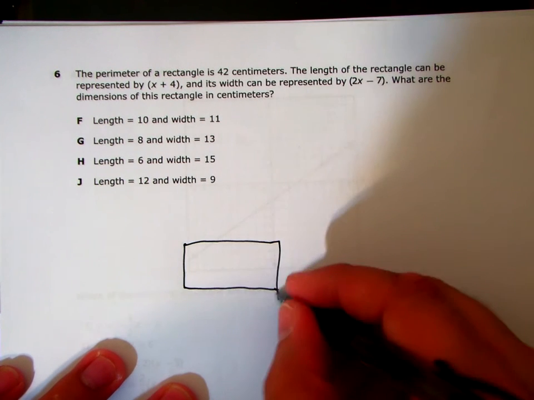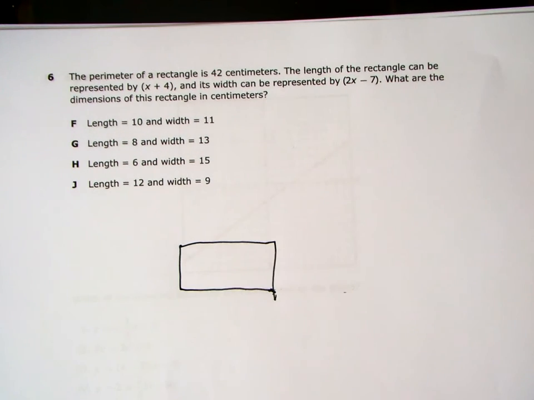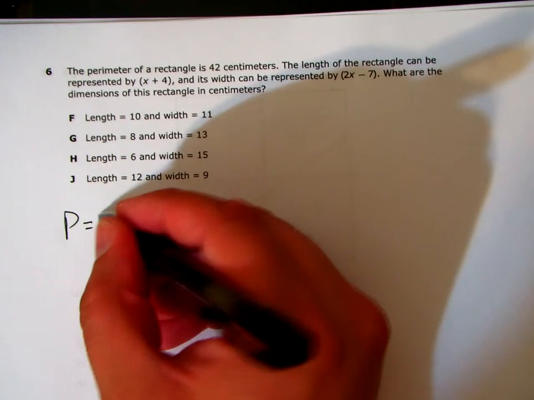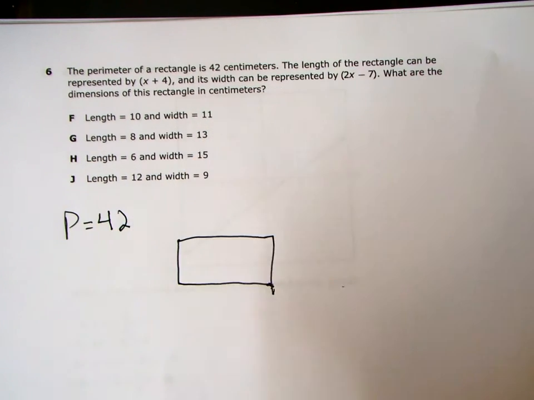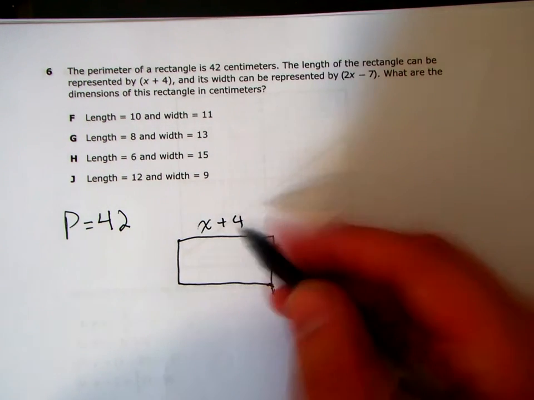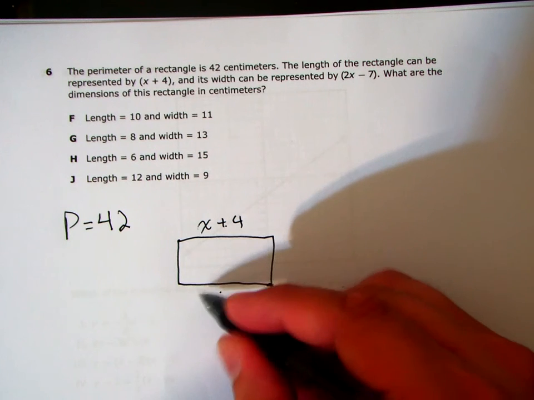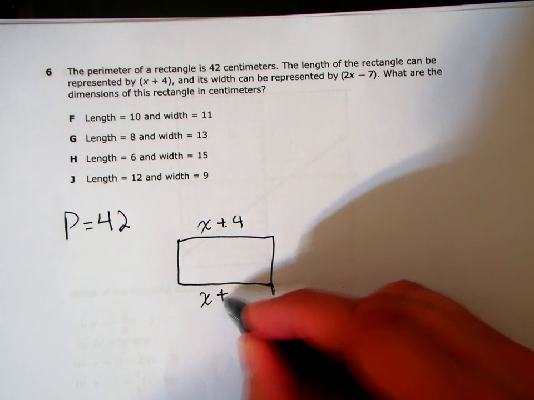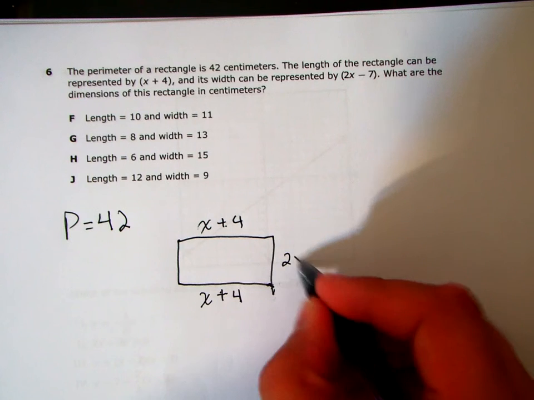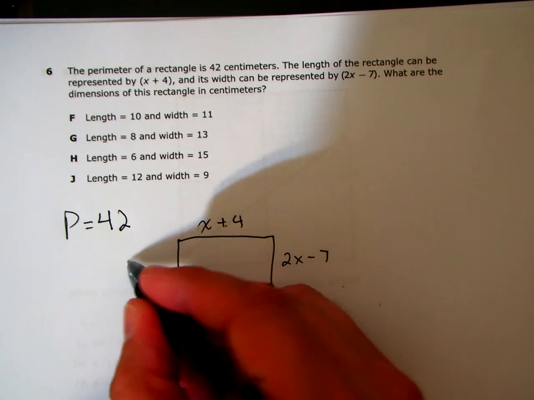Okay, a rectangle. Alright, so there's a perimeter. Okay, P equals what? 42. Right? And then it says the length of the rectangle can be described by what, y'all? X plus 4. Right? This is the same thing as this part. So we're going to just copy it down. Recopy it. And then this side is 2x minus 7. So this side is 2x minus 7.